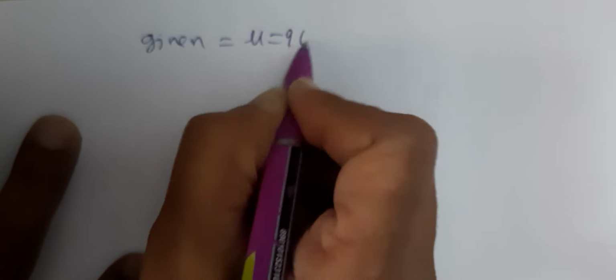Before defining it, I will give you the idea of what exactly it is with the help of our example. What was our example? In our example, say we are given mu is 90, and this is the statement which we are cross checking. We know this is our H naught.